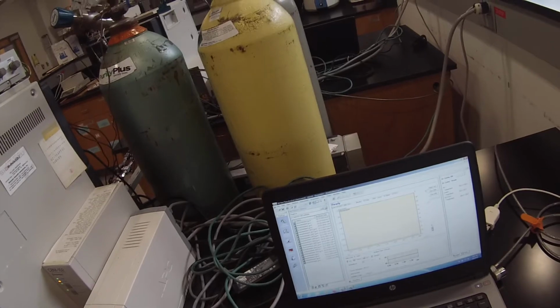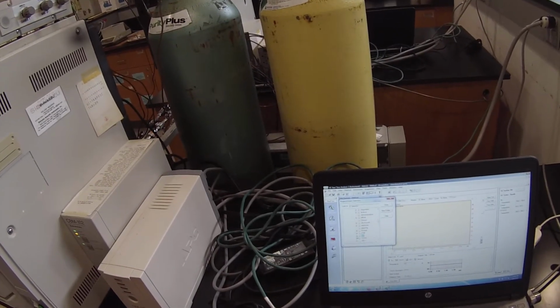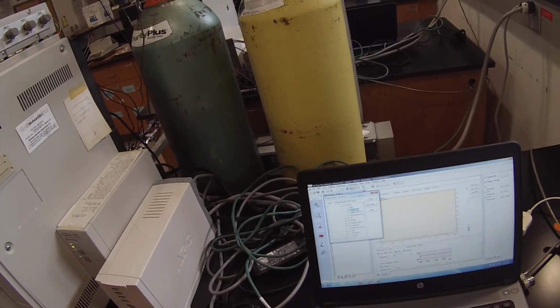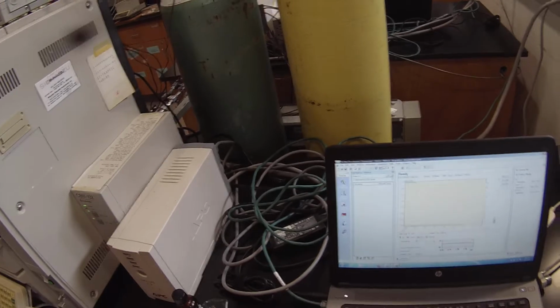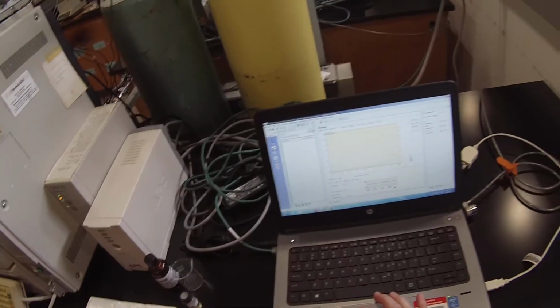Actually, the first thing I'm going to do is, using the select project folder, I'm going to point it to my folder where I want the data stored, which is the 2020 Fall Lab folder. And then I'm going to go to single run and sample login.